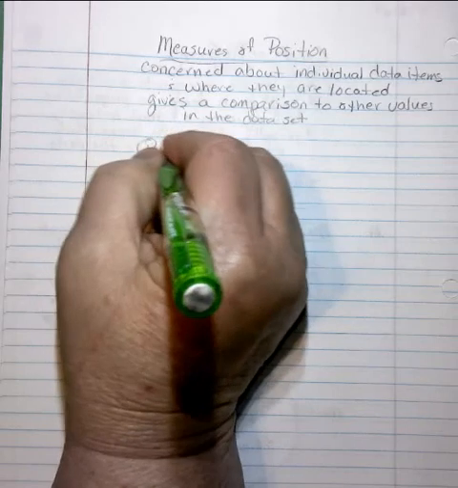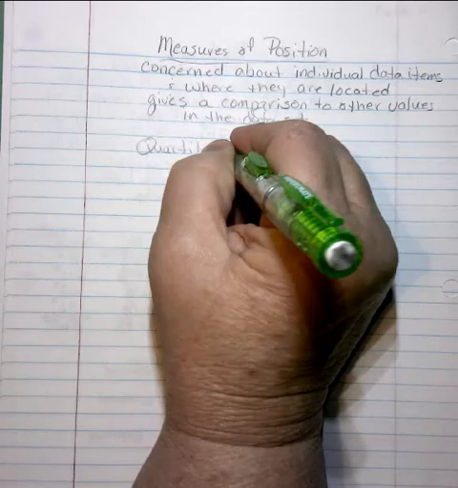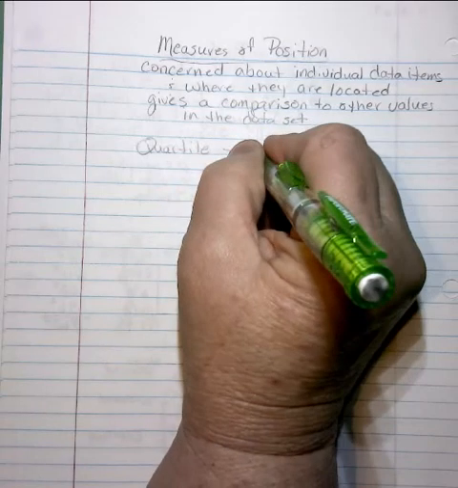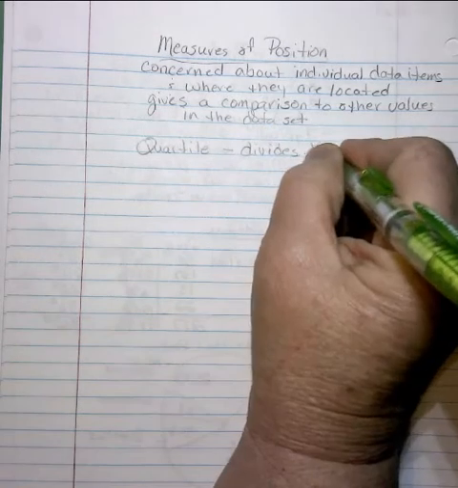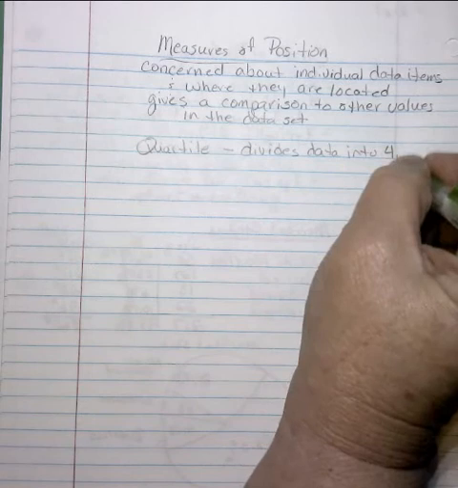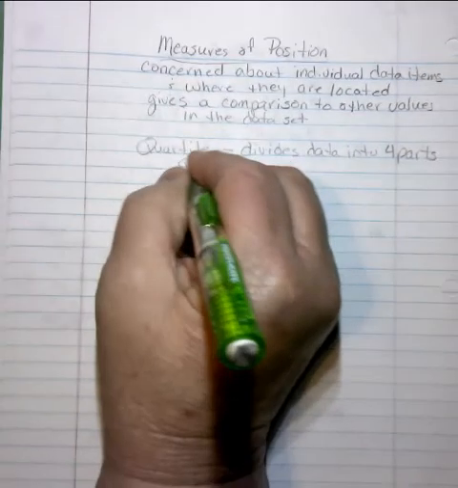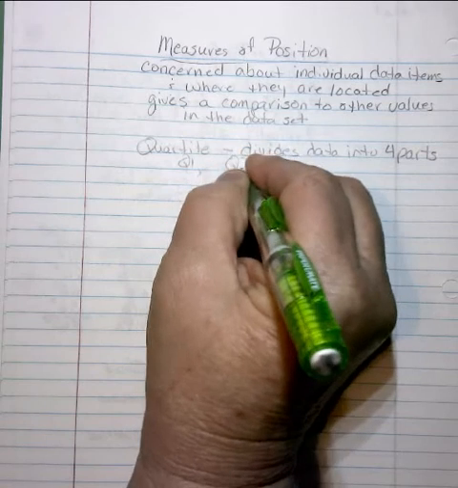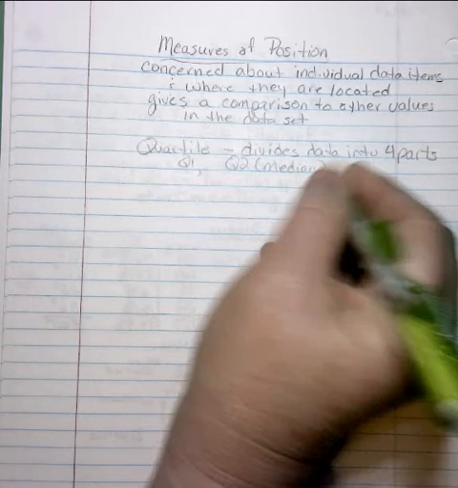Now, some measures of position that we've already studied are the quartiles. You are familiar with quartiles. Quartiles divide your data into 4 parts. We have quartile 1, quartile 2, which is also the same thing as the median, and quartile 3.